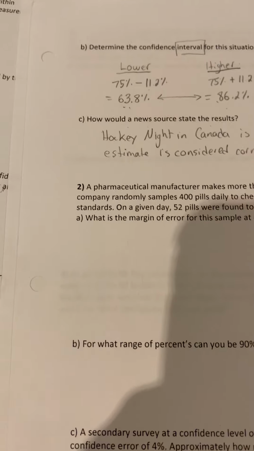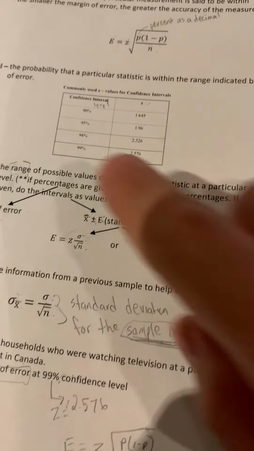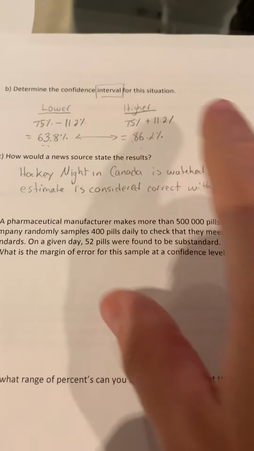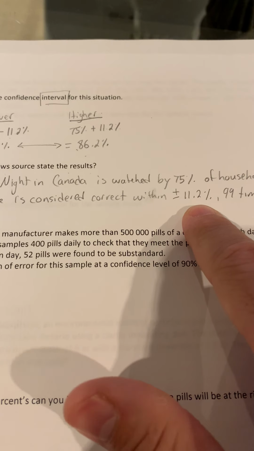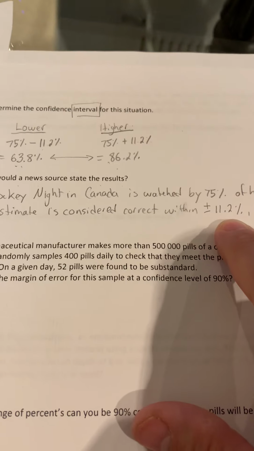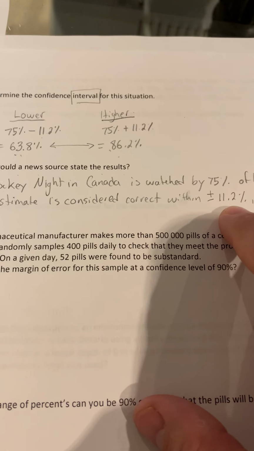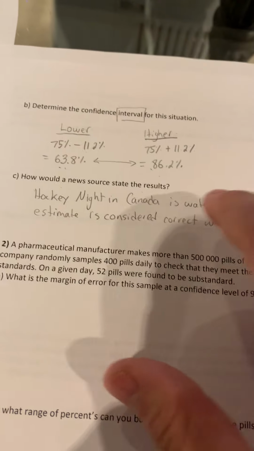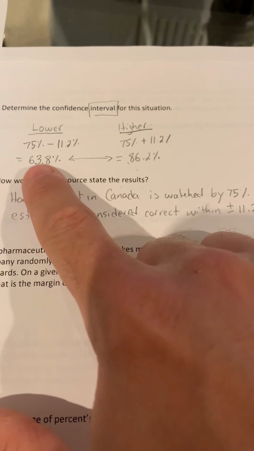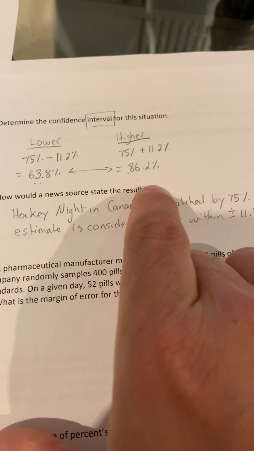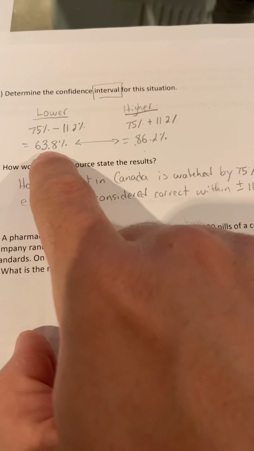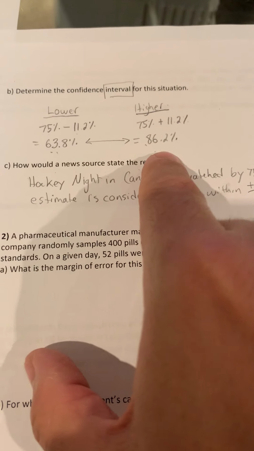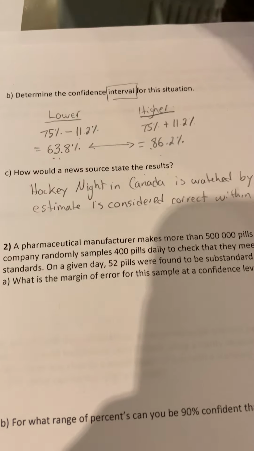So using the 99% confidence level, we found that this information is correct, but with an error of 11.2%. So what that means is if you were to do this survey again, you would most likely get an answer in between these two percentages. So if you asked another 100 households, you would have between 64% and 86% of households watching Hockey Night in Canada.